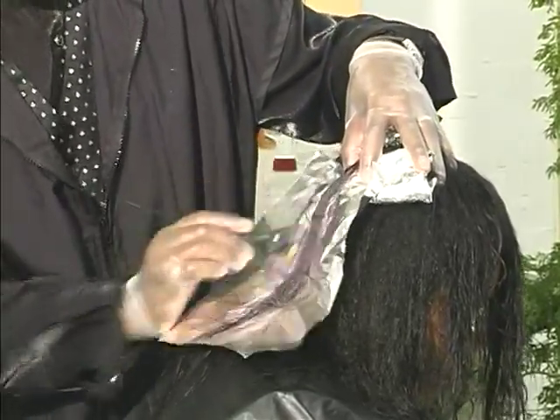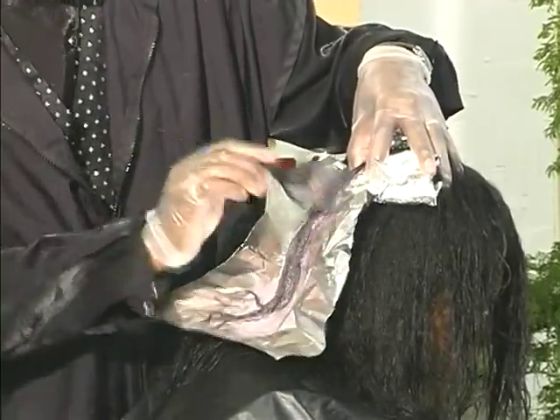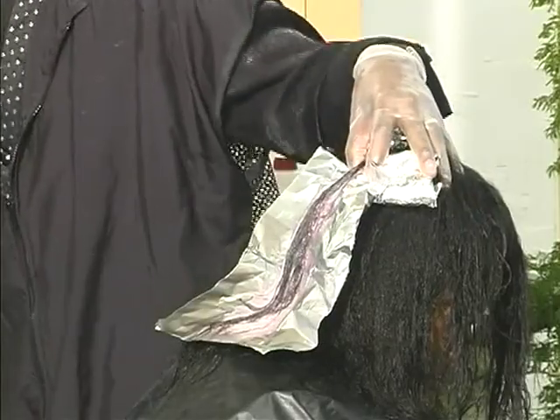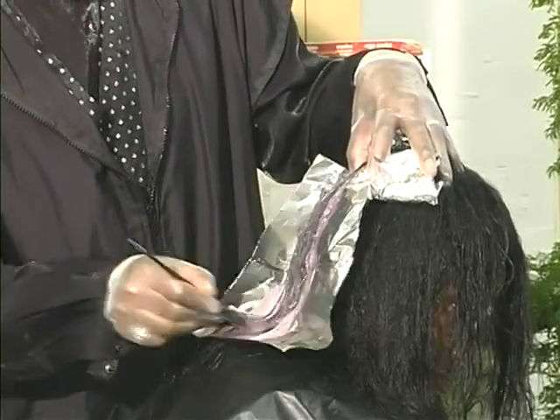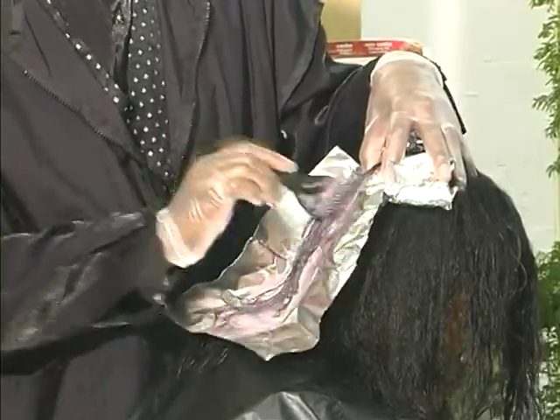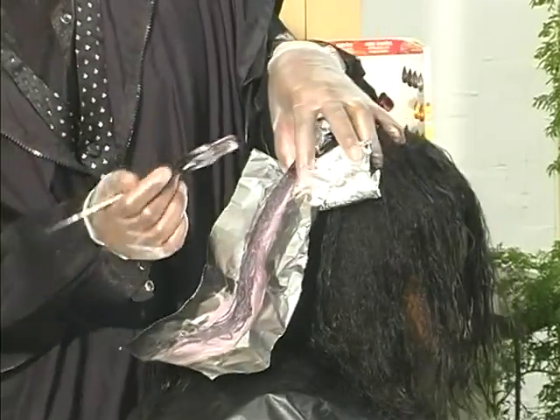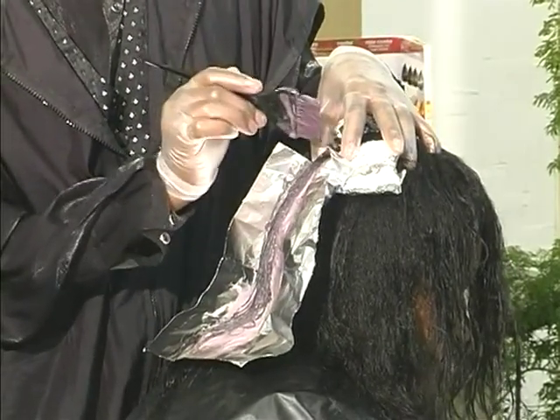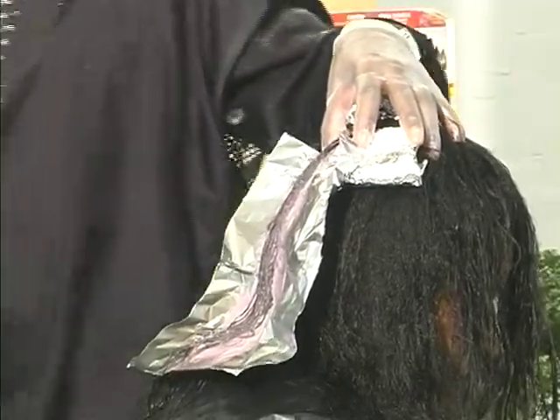Painted it on extremely thoroughly and extremely heavy. You want to make sure that you got enough color on the hair so as the hair absorbs it, it will still lighten, because remember, the hair is porous and it will absorb it. There is my stripe there, and I will come right above it just to blend in some lines in again.